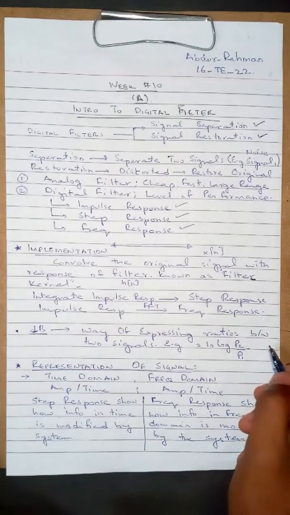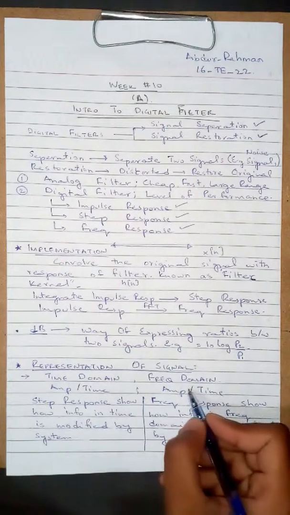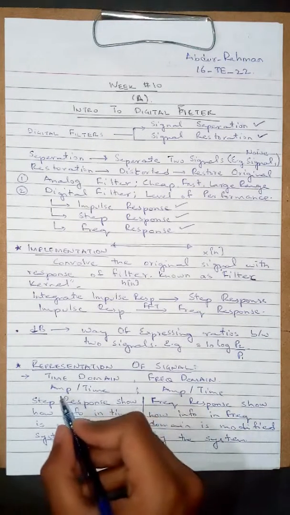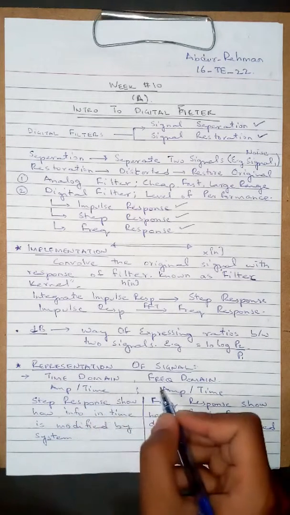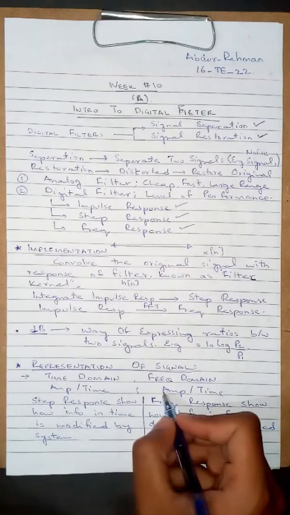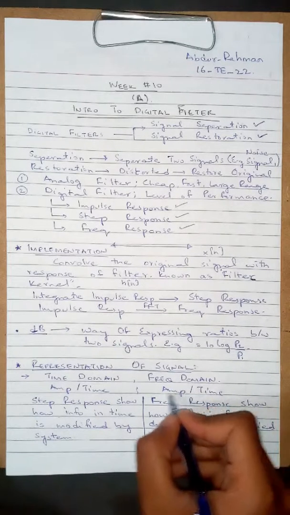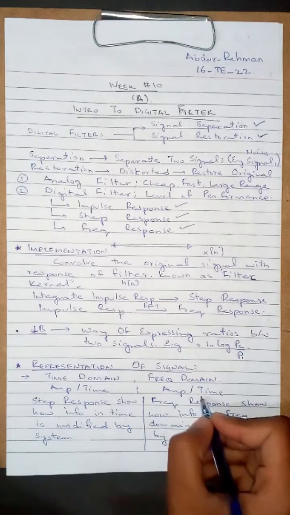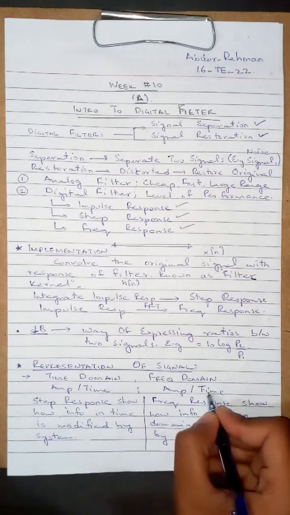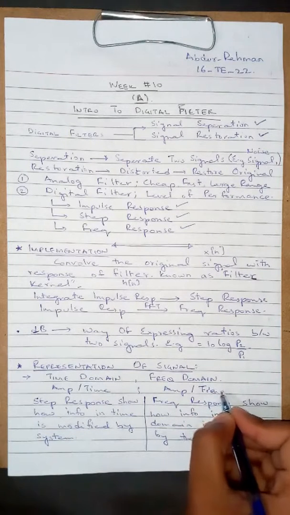So how can we represent our signal in time domain and frequency domain? In time domain, we represent our signal in the form of an amplitude versus time plot, and in the frequency domain we represent our signal in the form of an amplitude versus frequency curve or frequency plot.